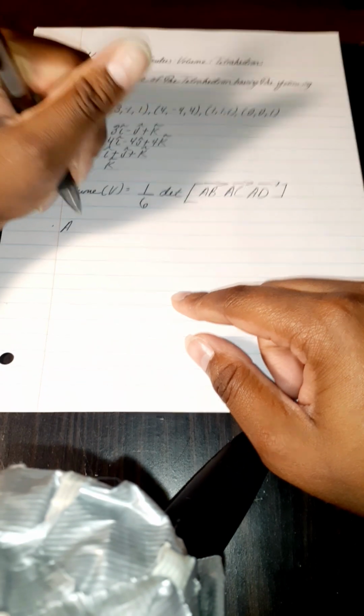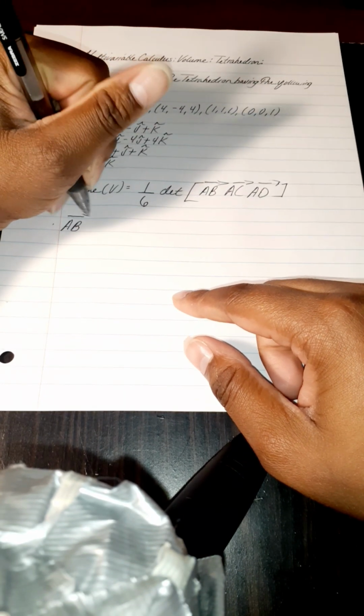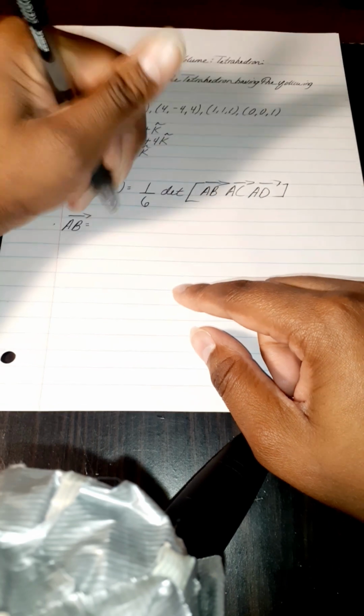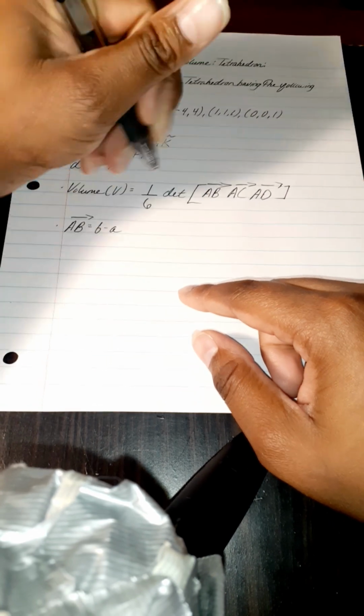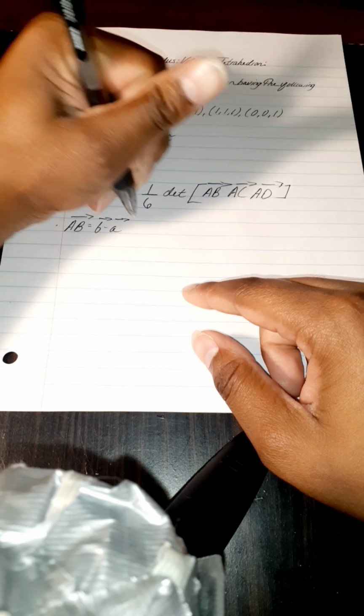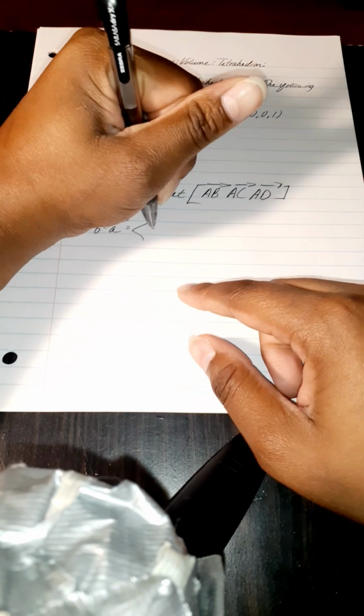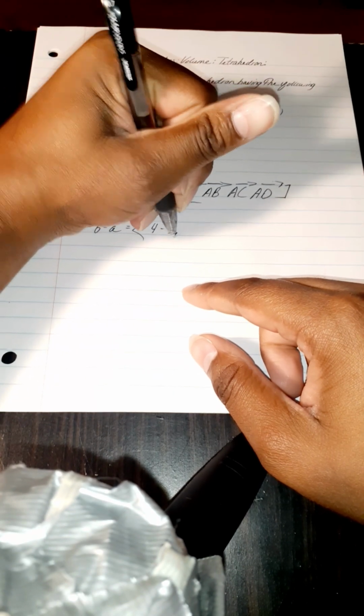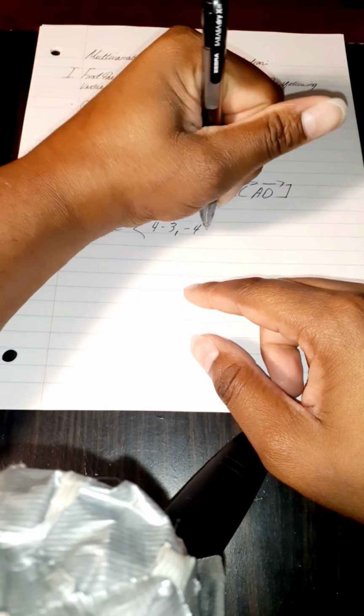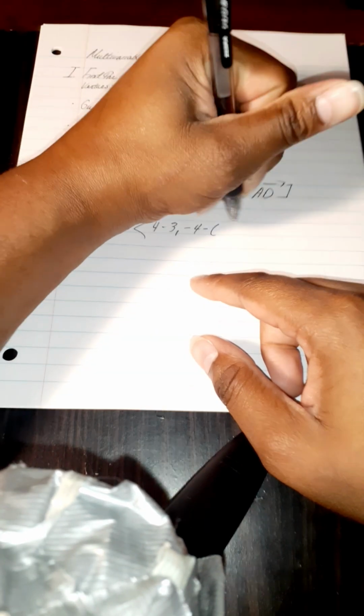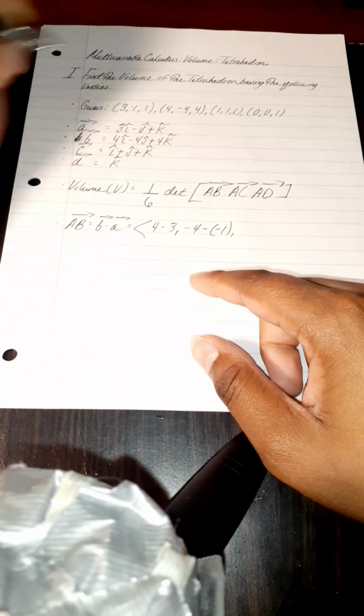So we need AB. So AB, that's just B minus A. So let's get that. So that's going to be 4 minus 3. Negative 4 minus, be careful with the sign changes. That'll catch you off guard.